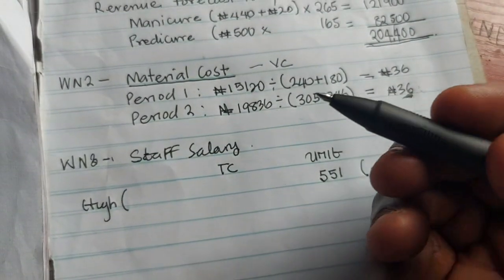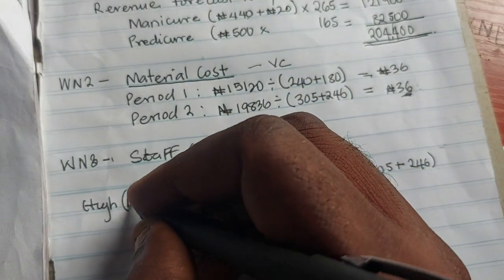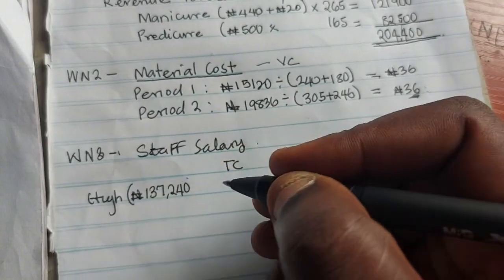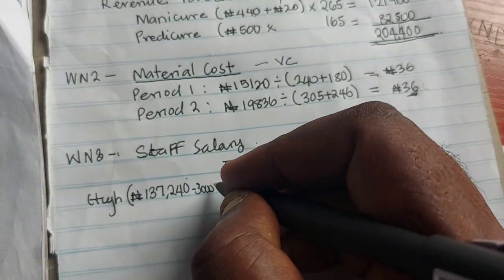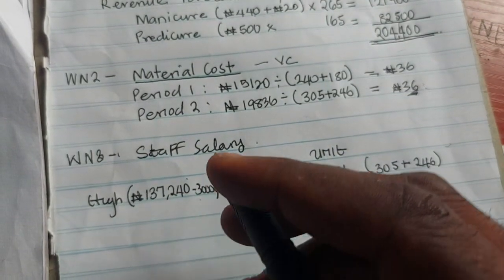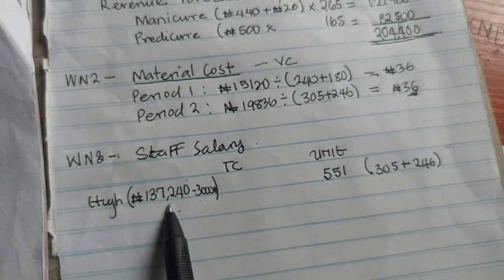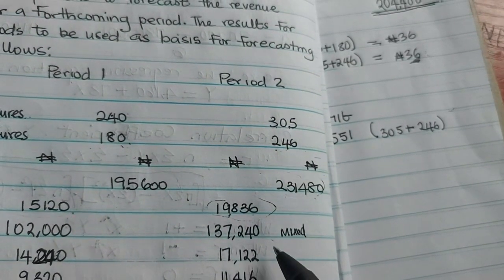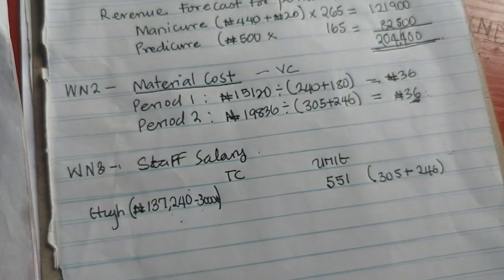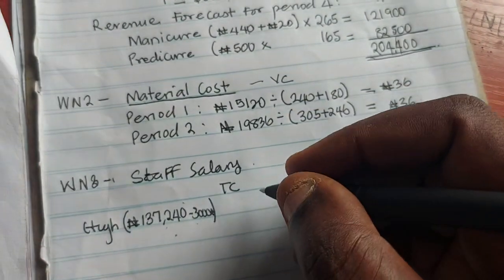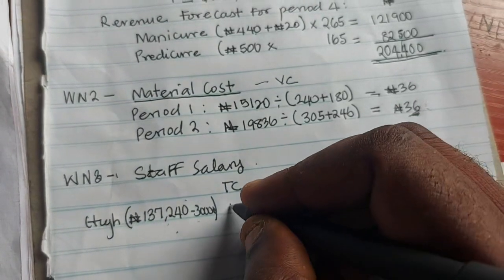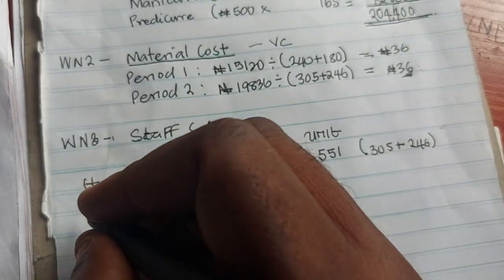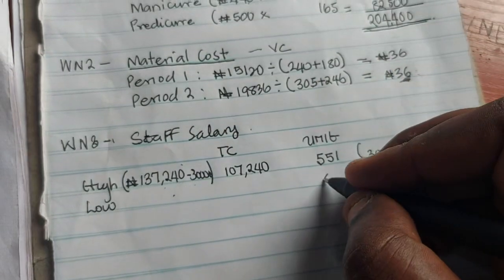an increment of 30,000. So to do that, you need to remove that 30,000. There is an increment of 30,000, and it needs to be removed. So when you subtract this, this is staff salary, you need to remove the 30,000, that increase, and that gives 107,240. Then at low is 420.